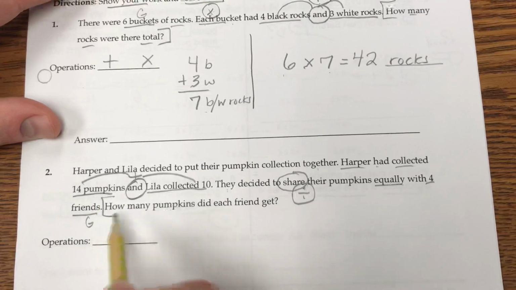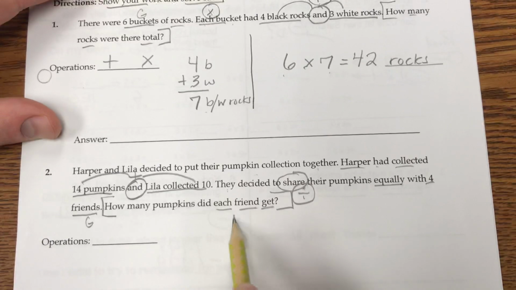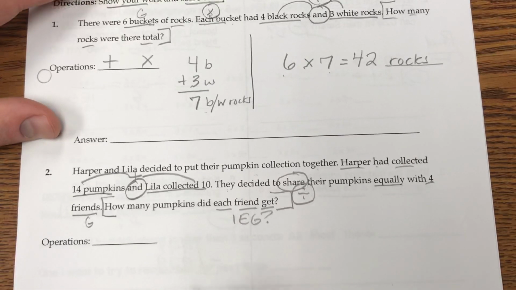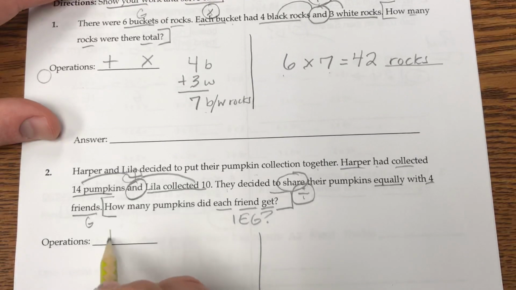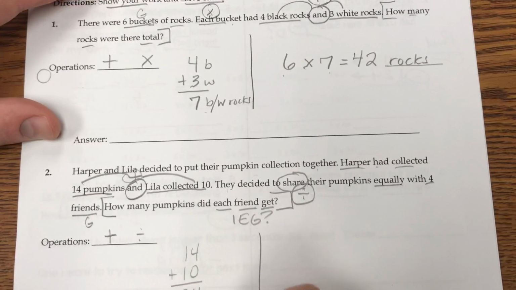So here's my question. Let's bracket it. How many pumpkins did each friend get? We're wondering how many are in each group. Okay, so it's obviously a 2-step problem. I have addition and division. We're going to add first and then divide. So let's go ahead and add up the 14 pumpkins plus the 10, and we get 24. Let's label it 24 pumpkins.